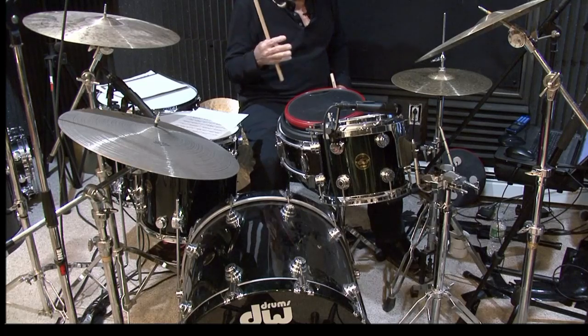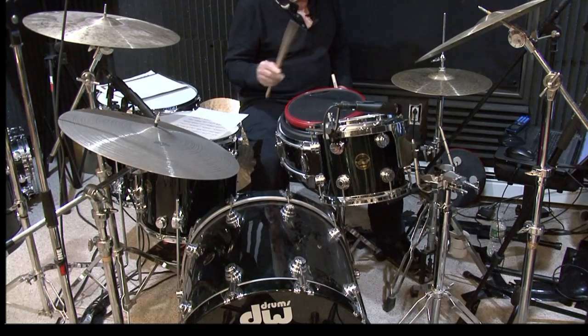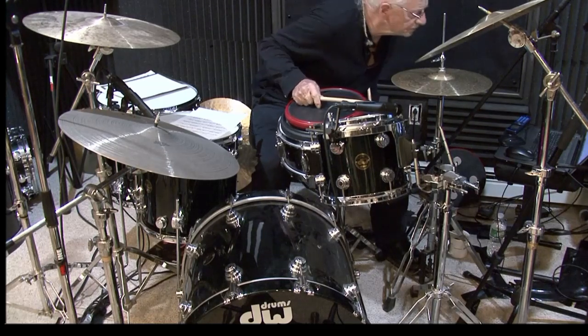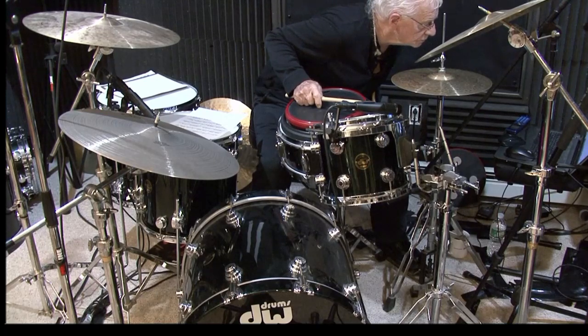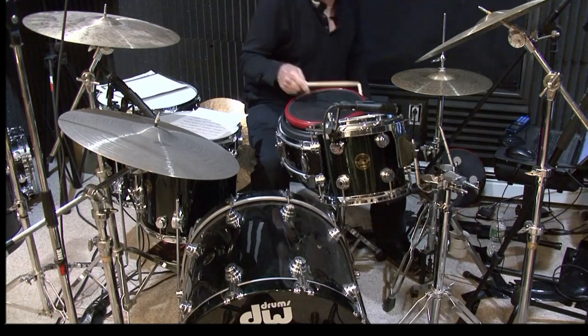If that's the only way you know how to count triplets, try to do the other counting methods. Actually, 1 and 2 and 3 and 4 and is better. So, it's doubles in the triplet rhythm.